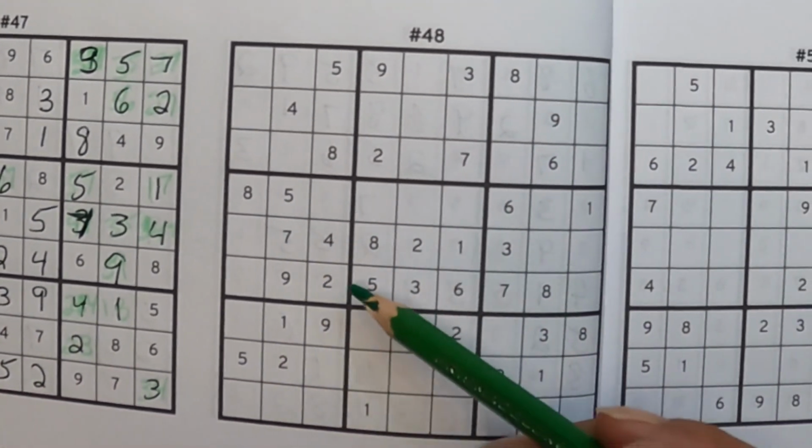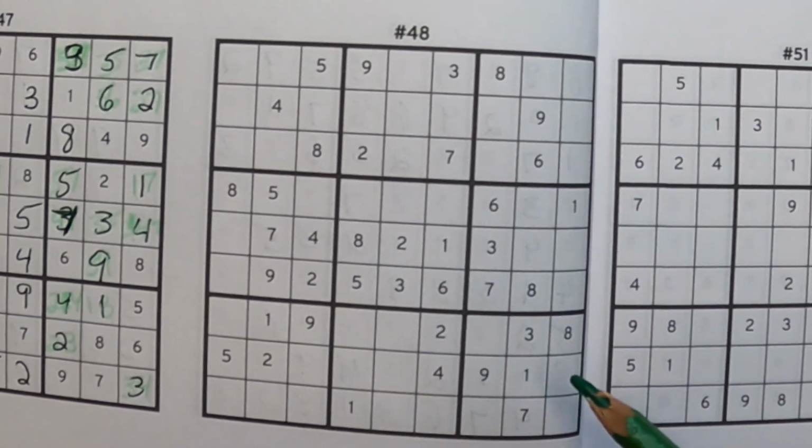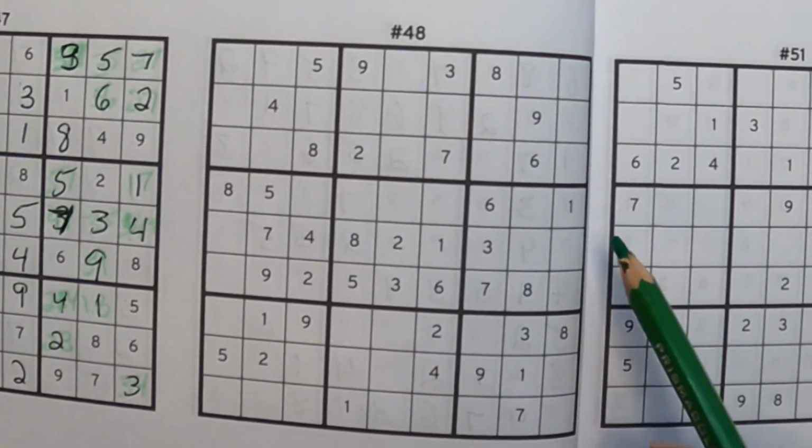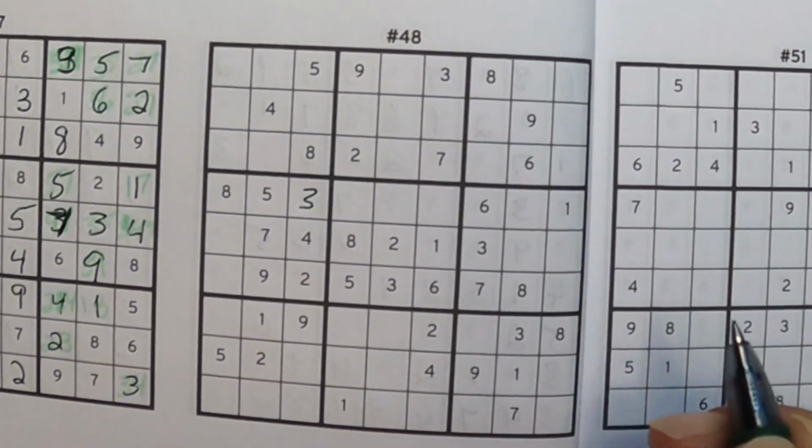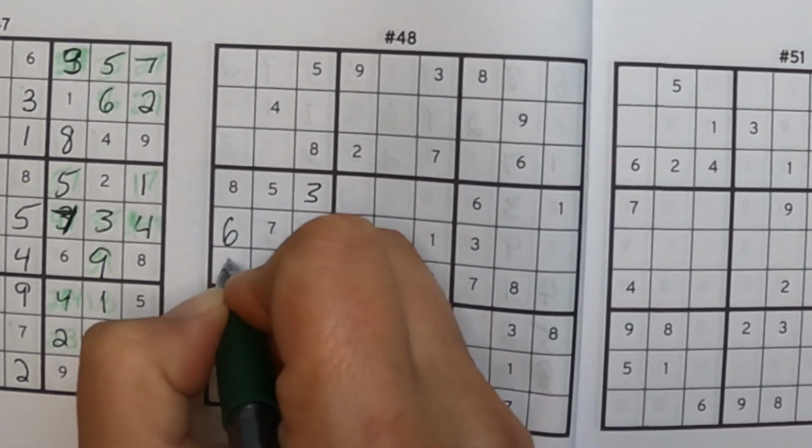We start with this box. We're missing 1, 3, and 6. We've got a 1 and 6 here, so this is our 3. 1 here, so 6, 1.